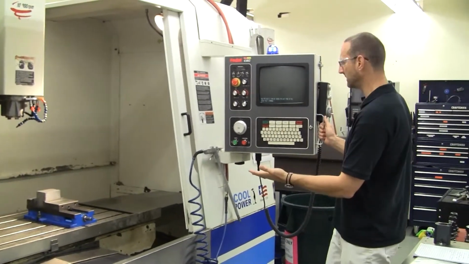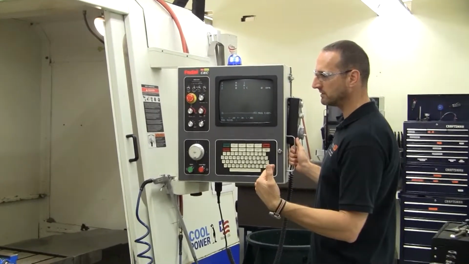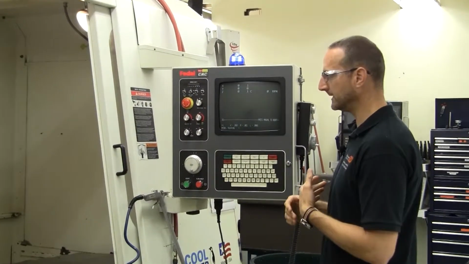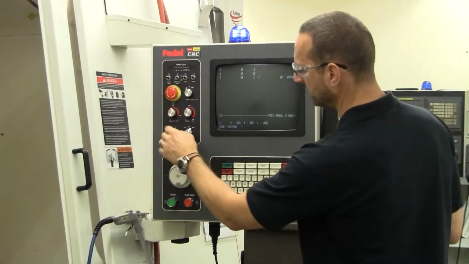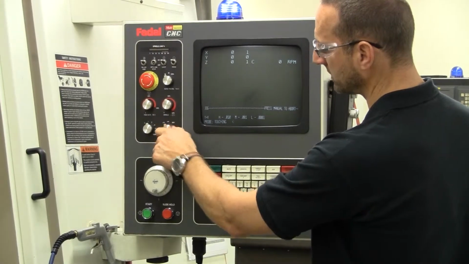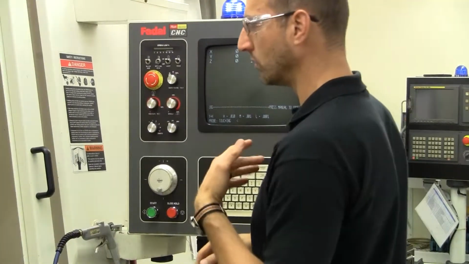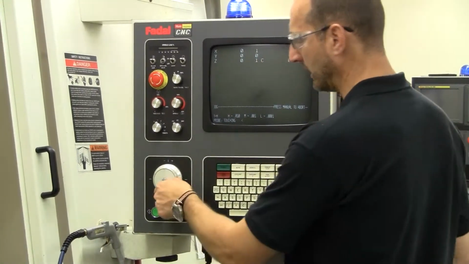What I need to do is essentially go into jog mode. So we are in jog. Now I want to move the table out to the front, which is going to be moving it in the y-axis. So here we'll use this selector switch here. We're going to be in y. Let's go ahead and just switch it to our large increment. And then we need to move the table out towards us, which is going to be sending the spindle in the positive direction.